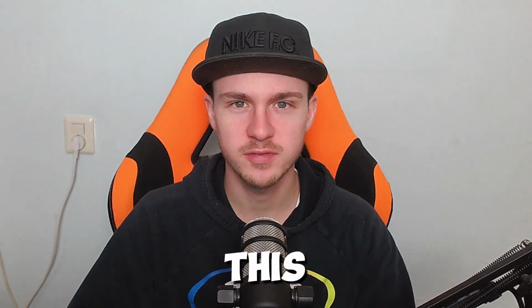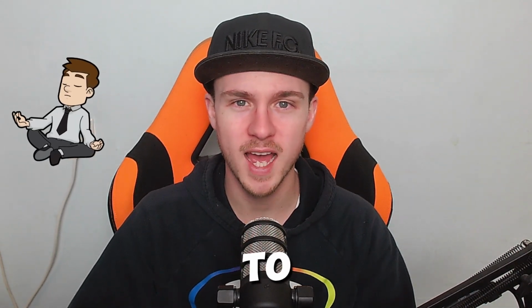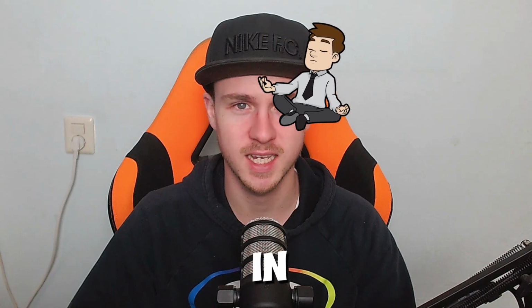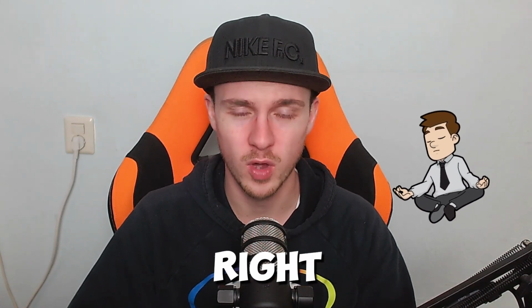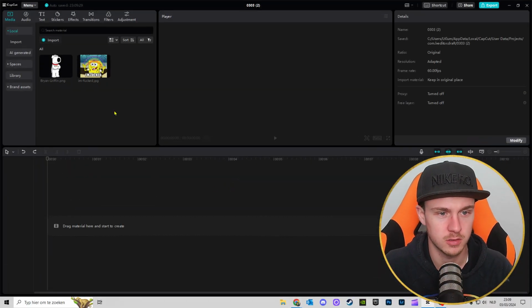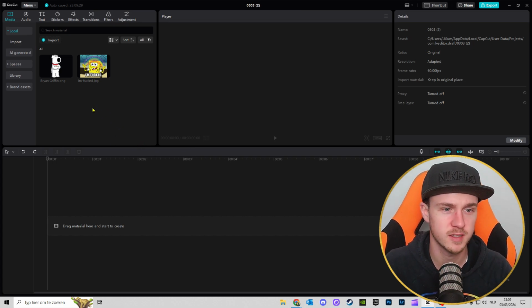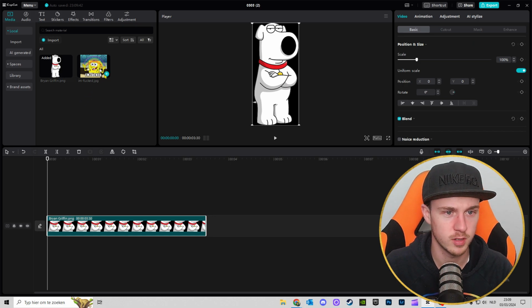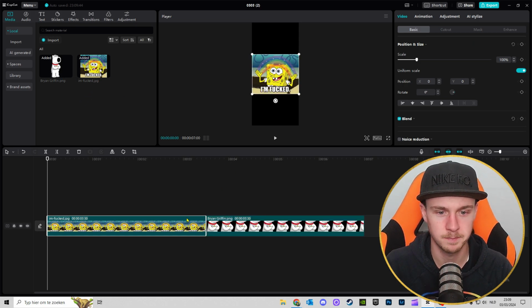Hey guys, in this video I'll be showing you how to add movement to your images in Capcut. So let's get started right away. Okay, so we are in the Capcut editor. The first thing you want to do is add some images to the track. So we have here Brian Griffin and SpongeBob.